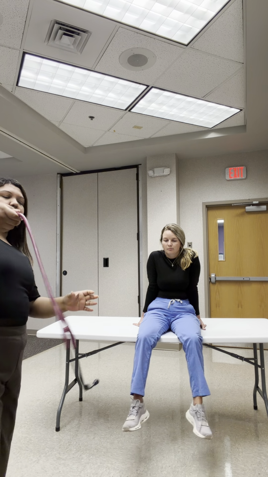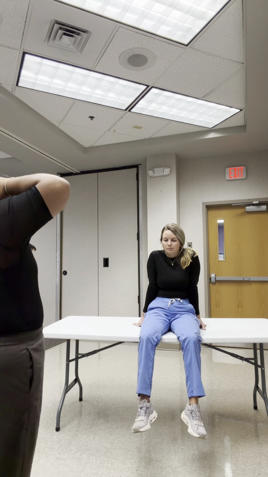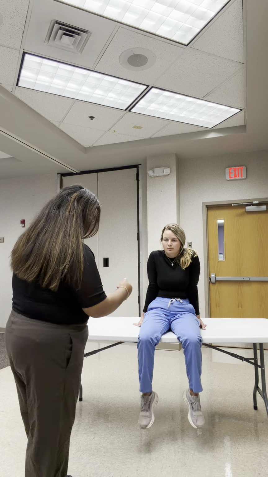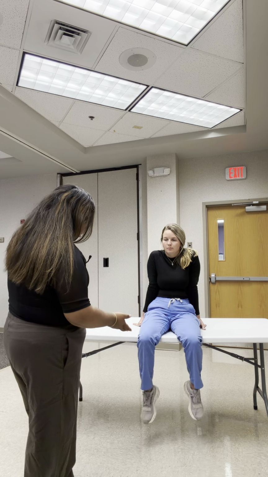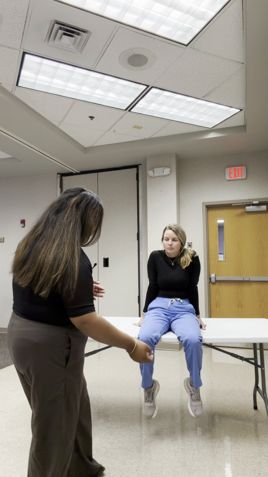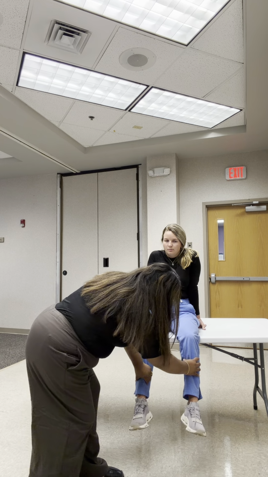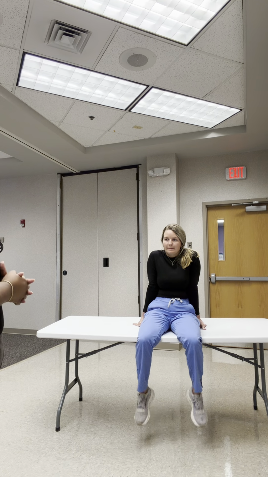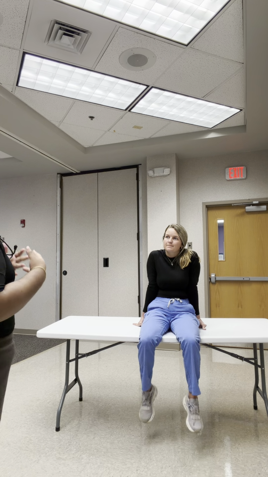I am now going to also check for edema of the extremities. No obvious edema noted with inspection of the extremities. I am now going to palpate. No pitting edema noted with palpation. So I'm going to go ahead and move on to the patient's abdominal assessment.